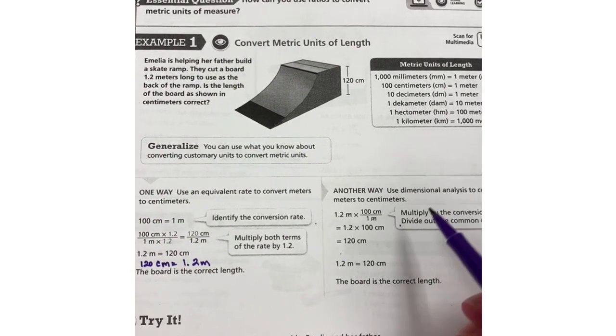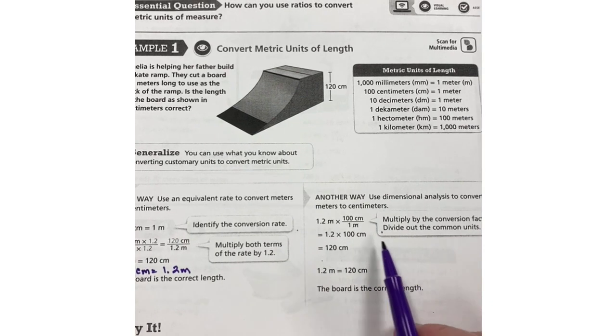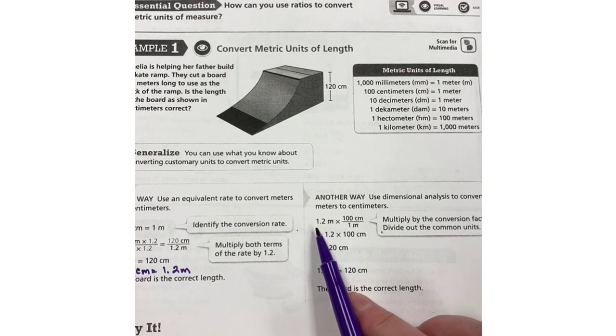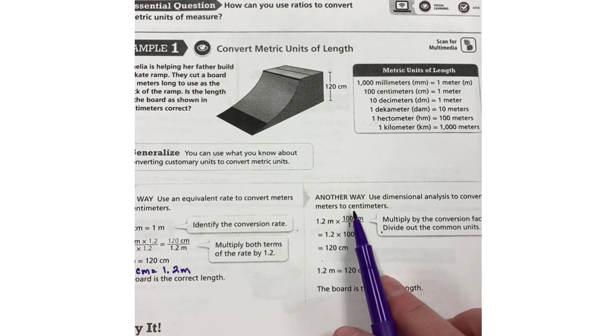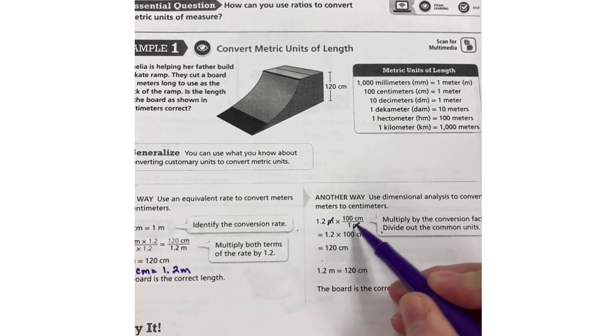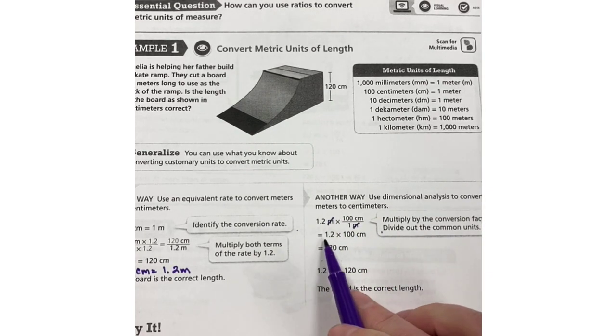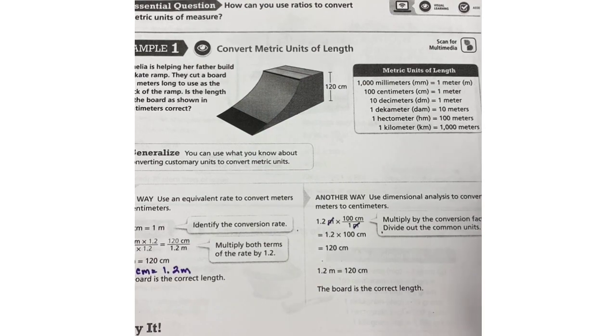The other way you can see on this side of the paper is they set it up with 1.2 meters over the same unit rate, 100 centimeters per meter. They canceled out the meters, which I think is interesting, and then you can multiply that by 100. So either way, whichever one makes sense to you, you can do that.